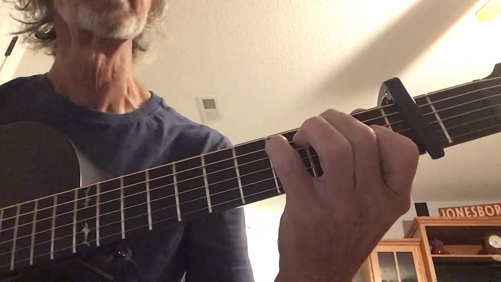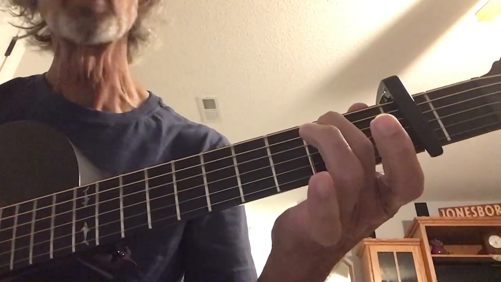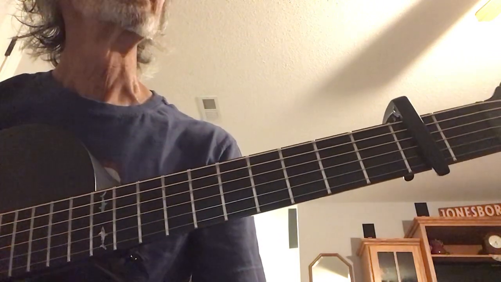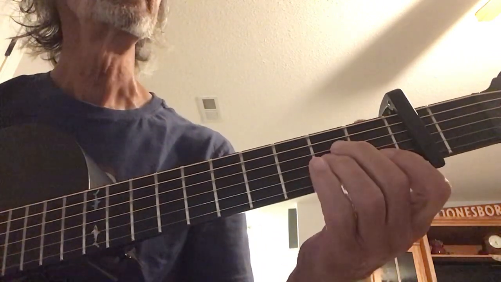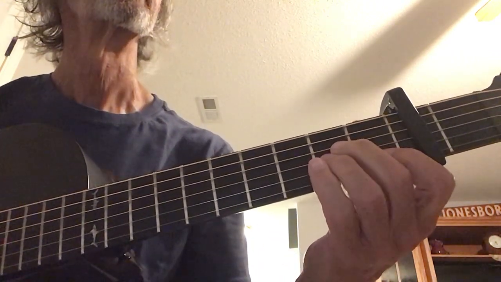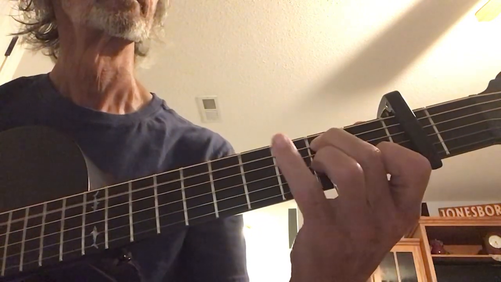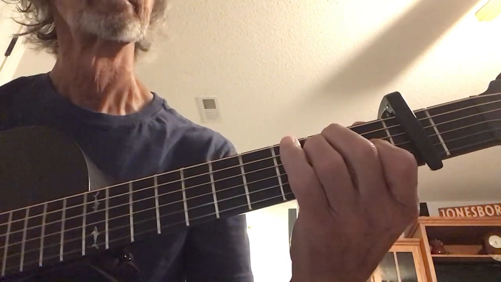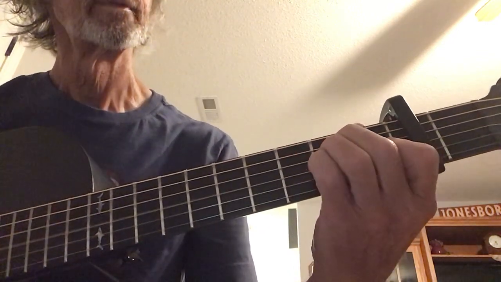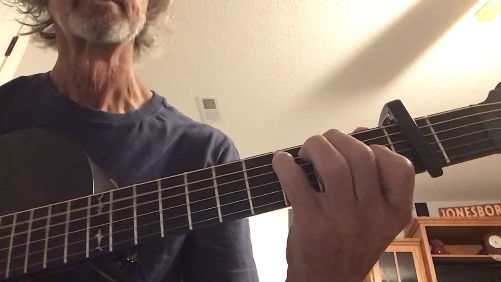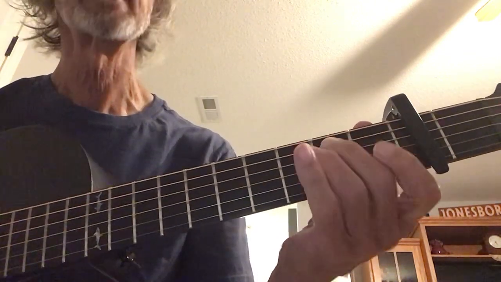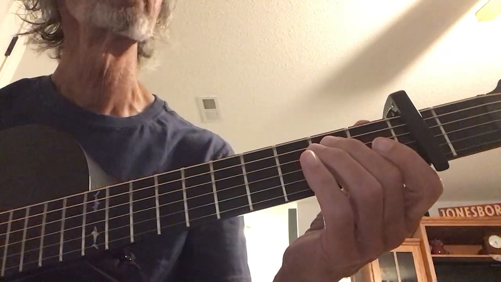That's going to be going to the G chord. Okay? I'll play those first 2 again. 3, 4. Okay? That takes us to that G chord. Once again, the same rhythm.